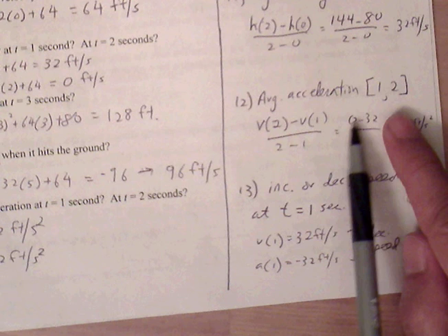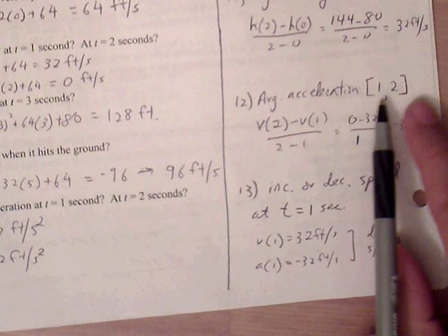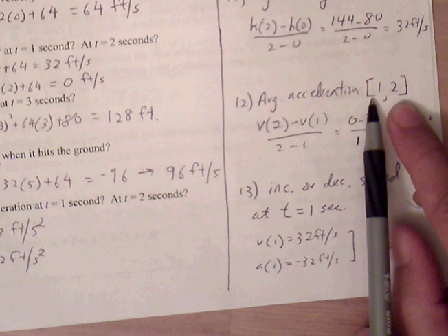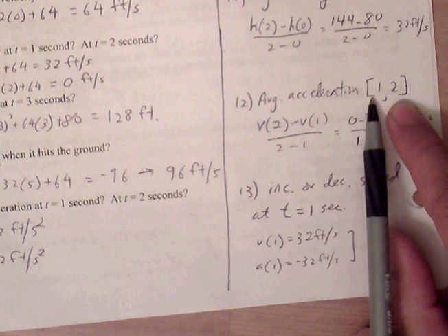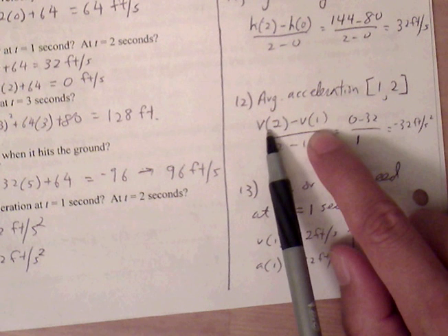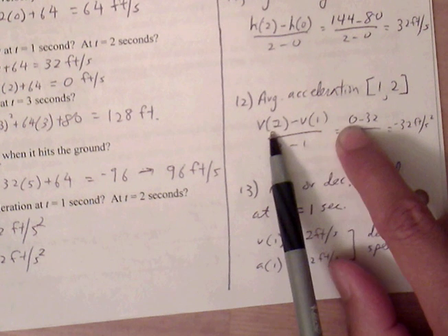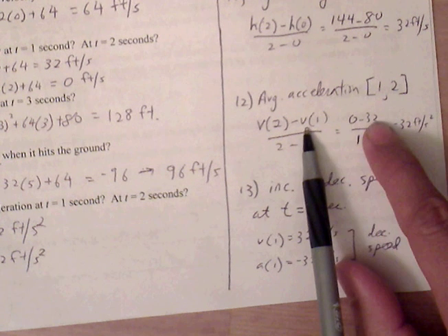So we need to take the endpoints, plug them into the velocity function, and find the ordered pairs for velocity. So v of 2 gives us 0, and v of 1 gives us 32.